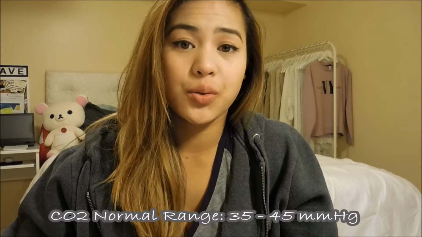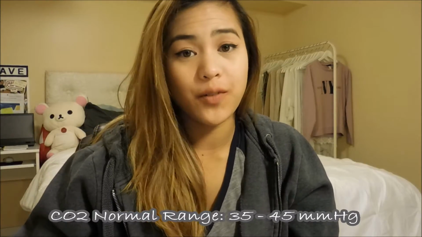For your CO2, you're looking at the range of 35 to 45. And for HCO3, you're looking at 22 to 26. And for today's purposes, we are focusing on your pH and your CO2. That is your respiratory imbalance. And why is it respiratory imbalance? Because it's your CO2. If you breathe in, you're breathing in oxygen, your O2, and what you're breathing out is the byproduct, CO2, carbon dioxide. Alright, so that is your basic overview of the normal values.